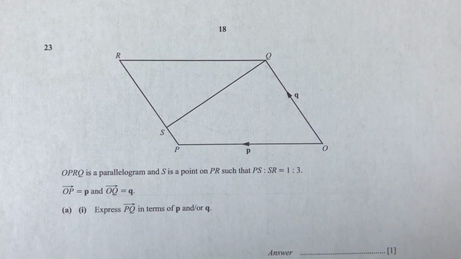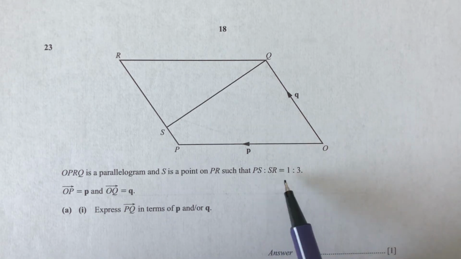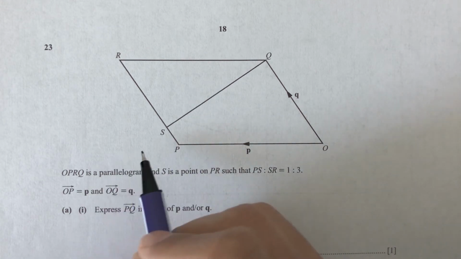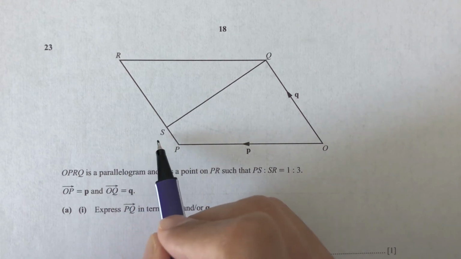OPRQ is a parallelogram and S is a point on PR such that PS is 1 and SR is 3, which means this will be in the ratio of 1 to 3.